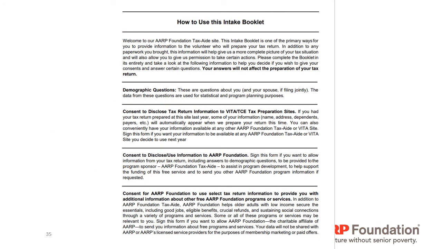So here's what page 5 looks like, how to use this intake booklet. The taxpayer should read through this. You should read through this and be quite familiar with it. It talks about the various consents, the 3 consents: consent to disclose, and consent to disclose and use information. So there are 3 of them. We're going to get into them right now on an individual basis.